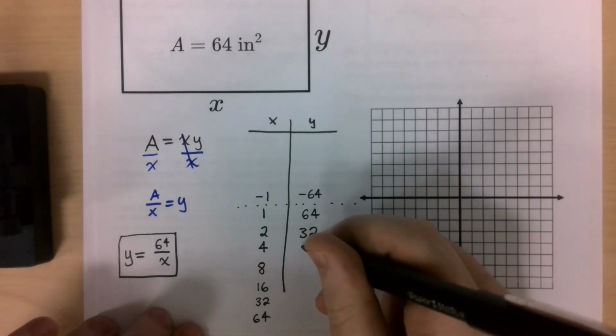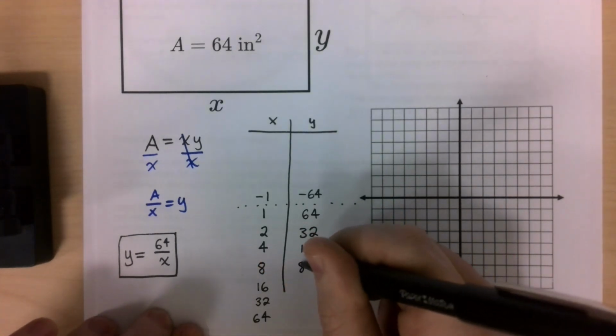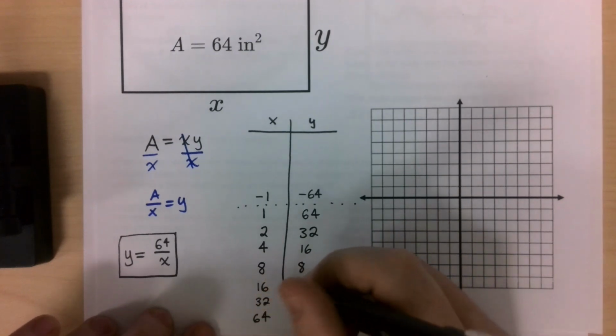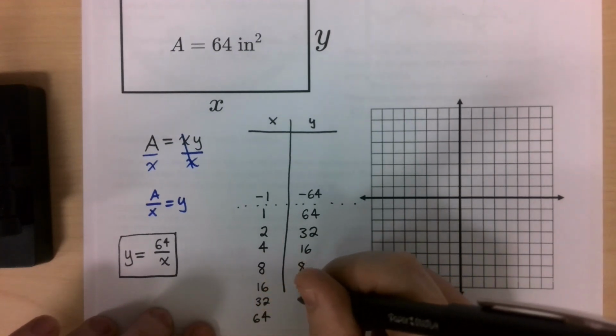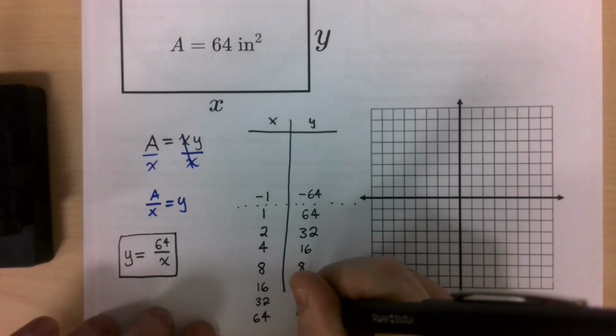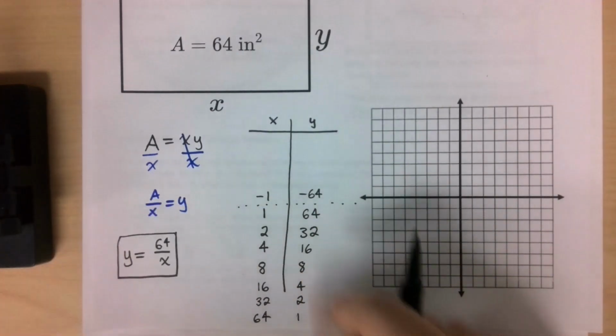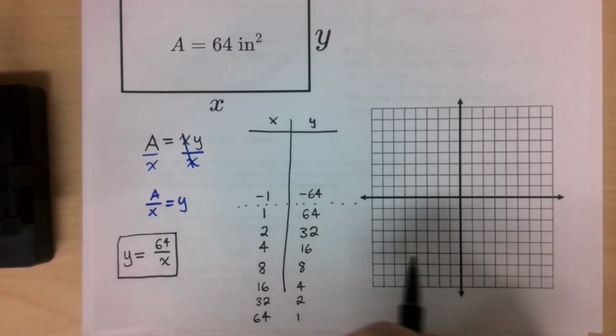If we plug in 4, we get 16. If we plug in 8, we get another 8. If we plug in 16, we get 4. If we plug in 32, we get 2. Plug in 64, we get 1. And we start to see that there's a pattern here. These lists are just flipped versions of each other.